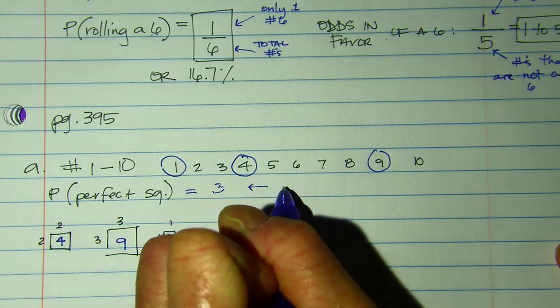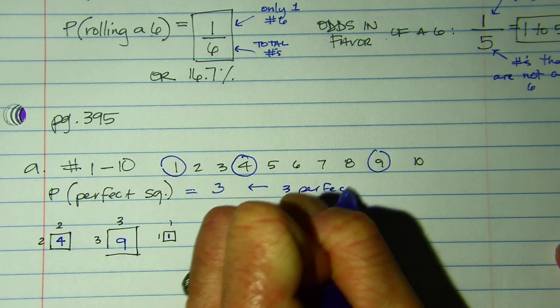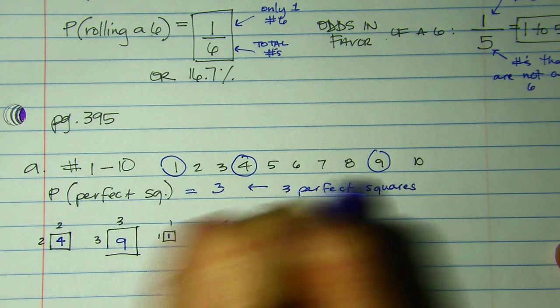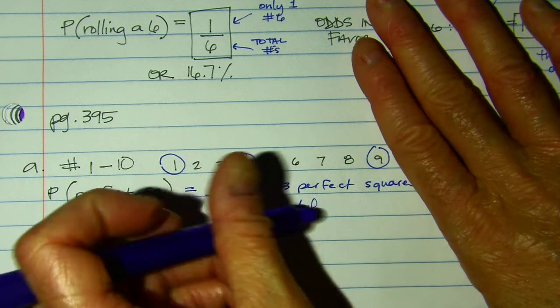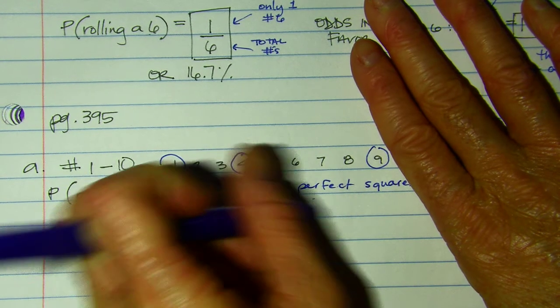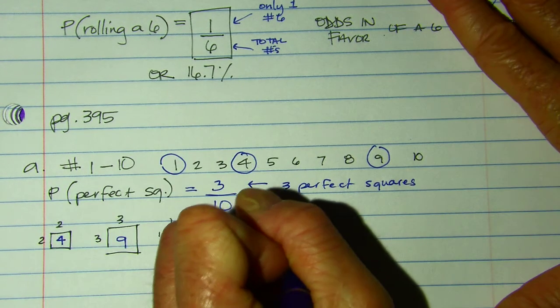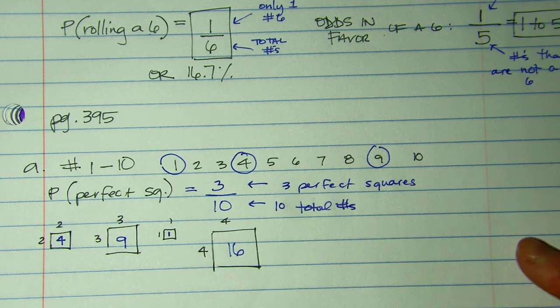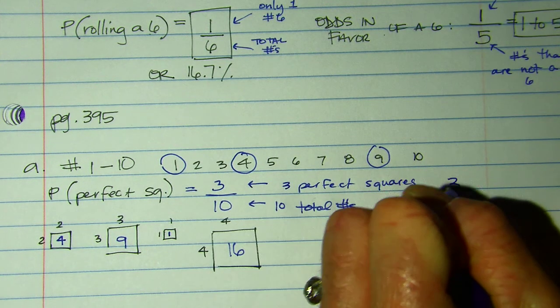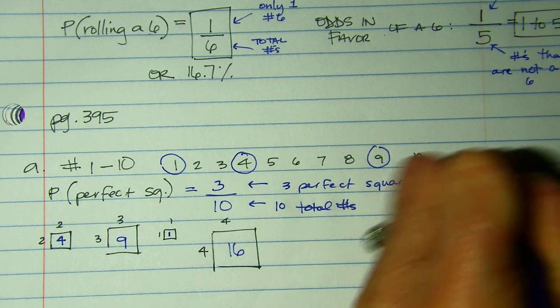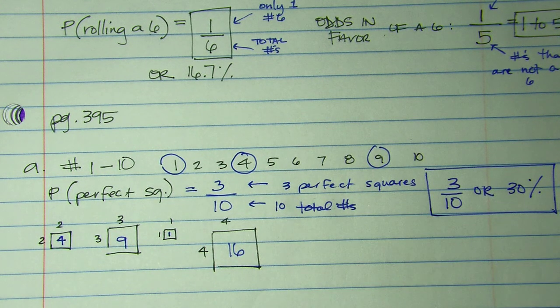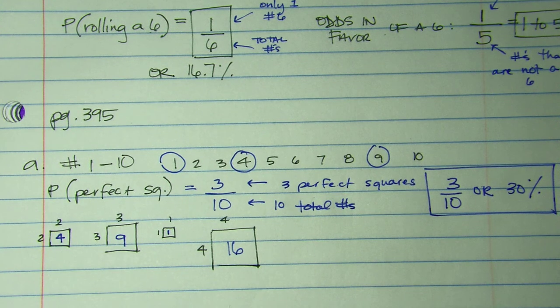That represents 3 perfect squares out of 10 total numbers. So my probability is 3/10, or if you divide, that's 30%. Sometimes they'll ask for a percent, sometimes a fraction. You could also write it as a decimal, 0.3. So there are all kinds of ways to write your answer.